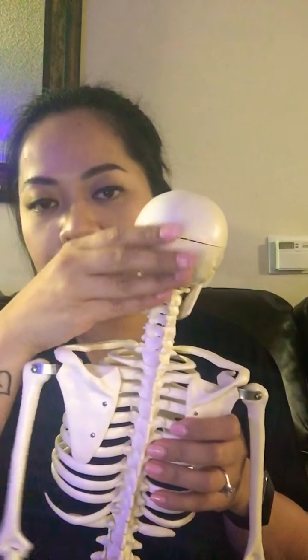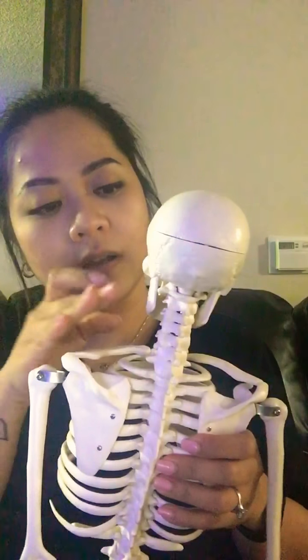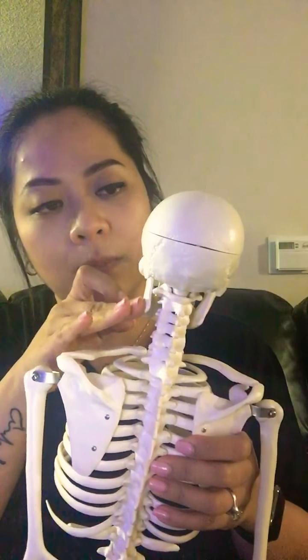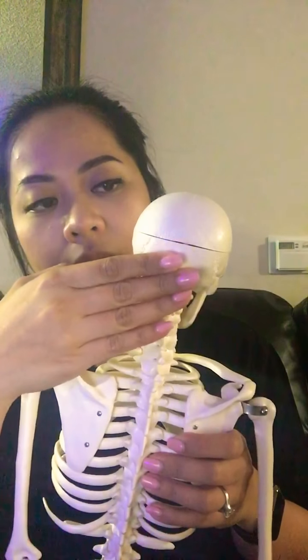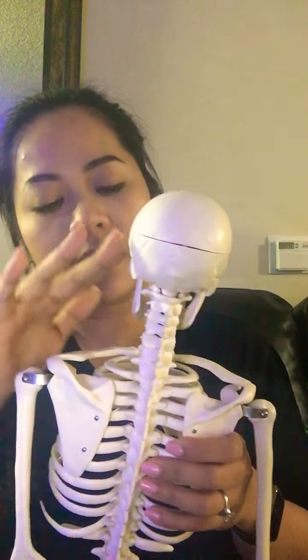And next is your posterior skull. So for the posterior skull, this is the mandible, the occipital, the parietal, and the temporal bone.